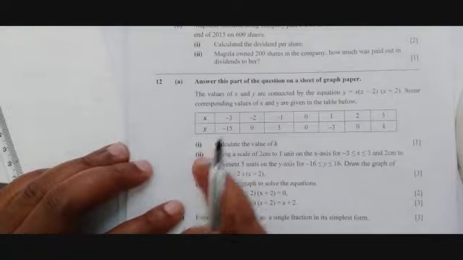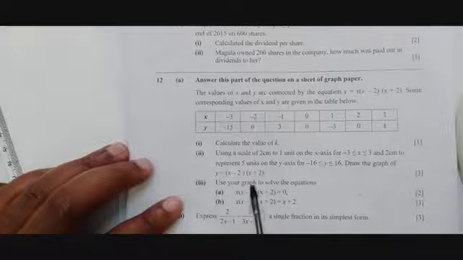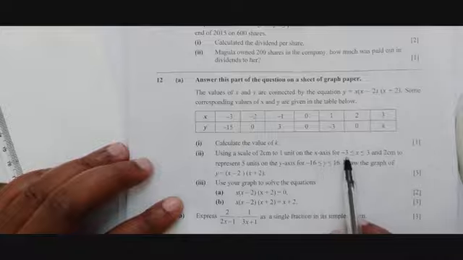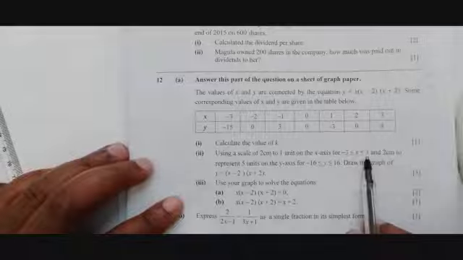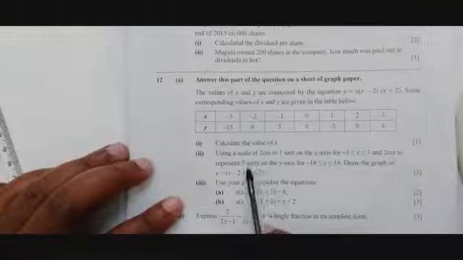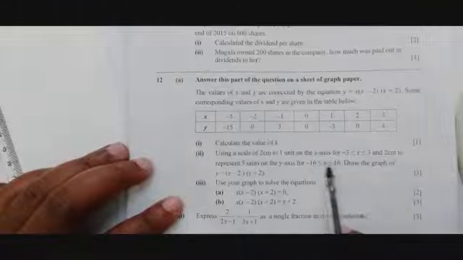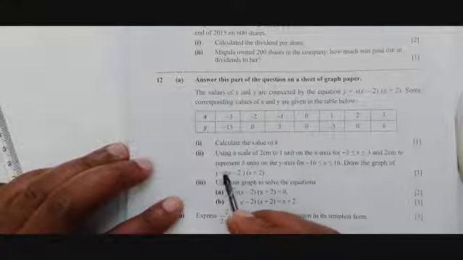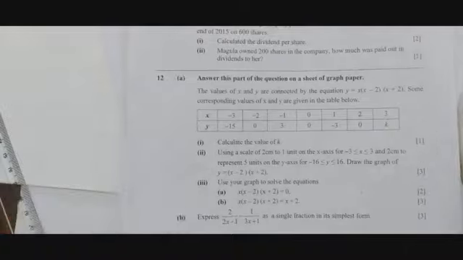This is very important. Using a scale of 2 centimeters to represent 1 unit on the x-axis for negative 3 is less or equal to x, and this is less or equal to 3. 2 centimeters to represent 5 units on the y-axis from negative 16 to positive 16. Draw the graph of this one. Take note here there was supposed to be x, right? Okay, because here there's x.